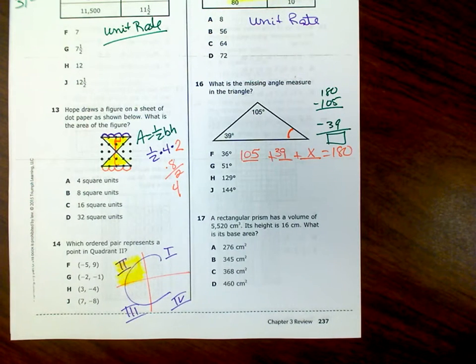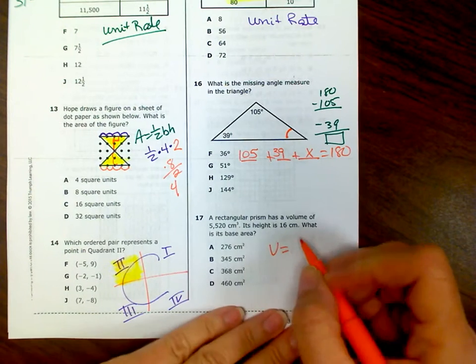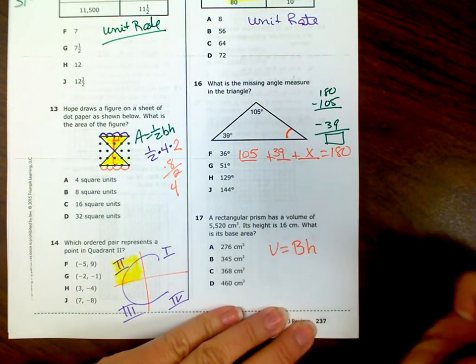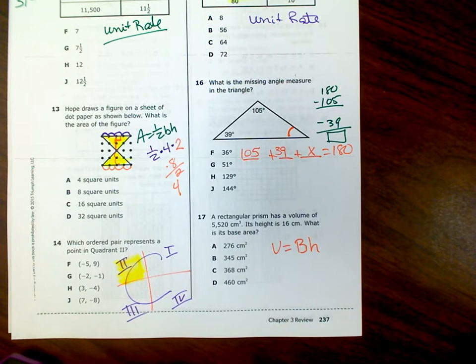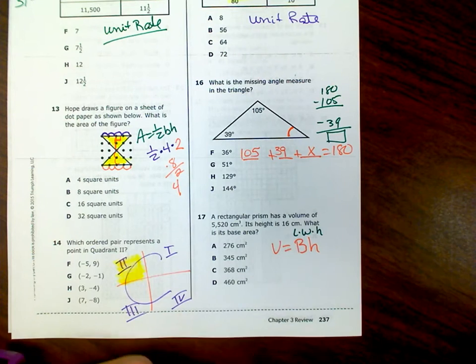Number 17, a rectangular prism has a volume of 5,520 centimeters cubed. The height is 16 centimeters. What is its base area? So volume equals big B times h, which is basically your length times width times height.